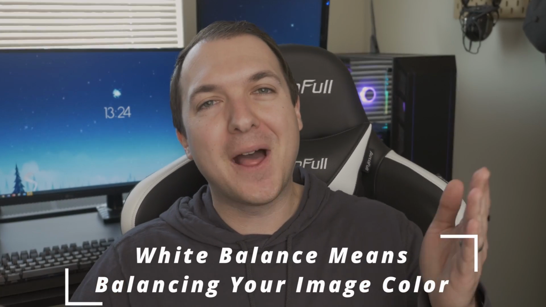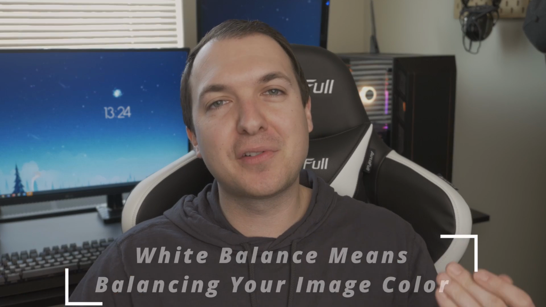Now that we understand color temperature, we can discuss white balance and how to properly set it. As the name suggests, white balance means you are balancing the colors in your image. In other words, when you adjust your white balance, you're actually adding the opposite color to the image in order to get back to a neutral color overall.